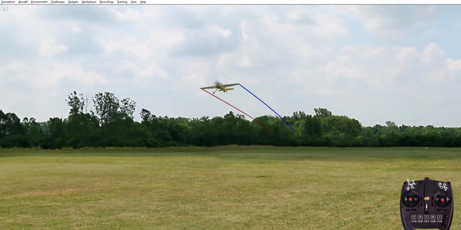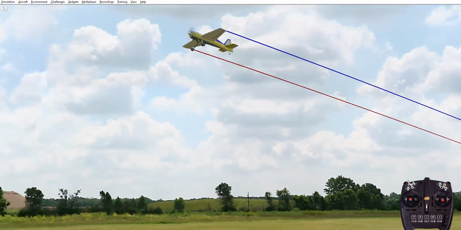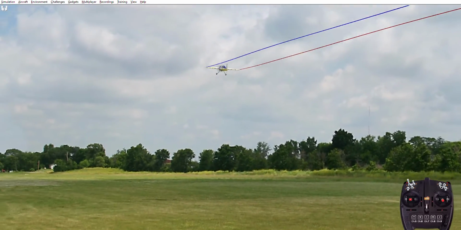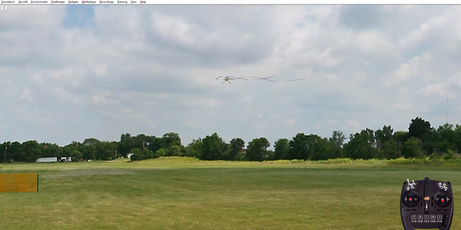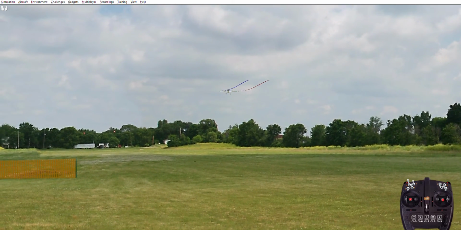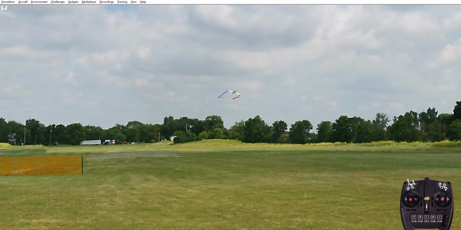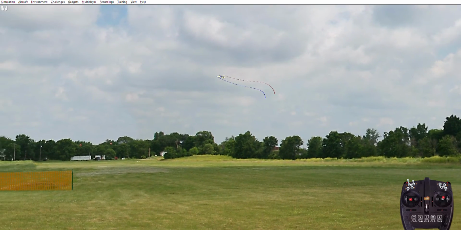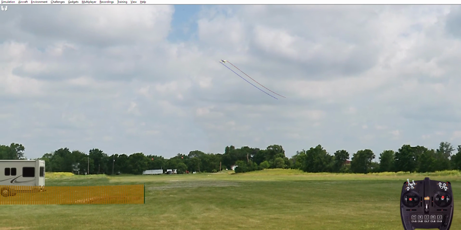And so an approach is really controlled by the power. The elevator is there to control the angle of the plane, the body angle of the plane, and the power is there to control your descent rate. So let's try it again from the other end. So let's look at that again.